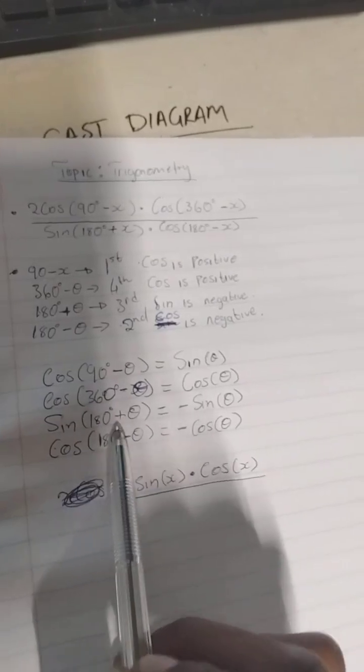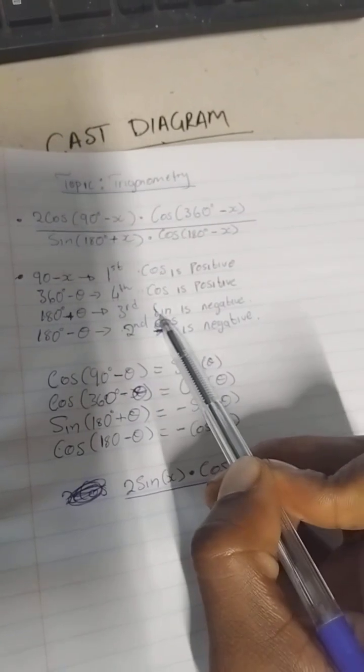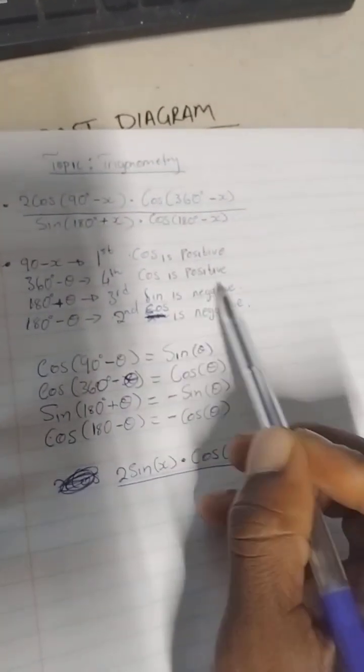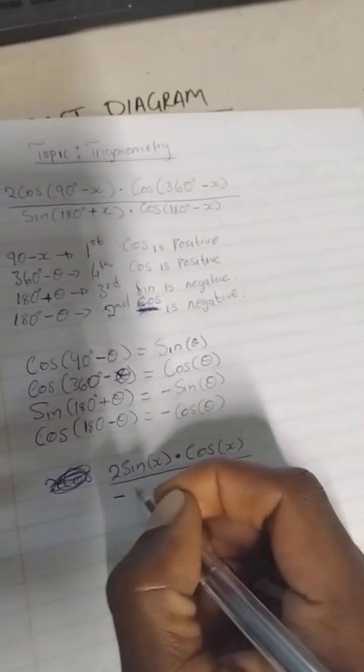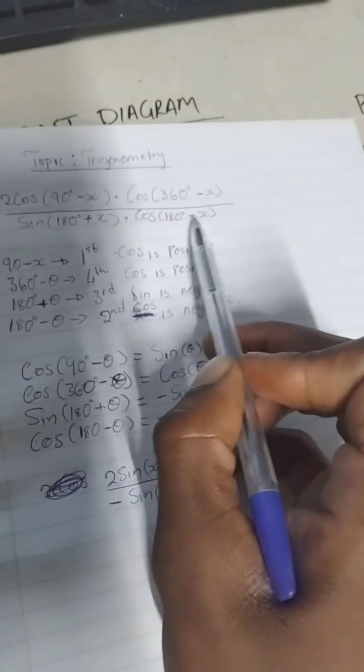Let's go back to our list. 180 plus theta is on the third quadrant, and sine is negative on the third quadrant. So obviously I'm going to have negative sine x. Again, I'm going to have cos 180 minus theta. What is cos 180 minus theta?